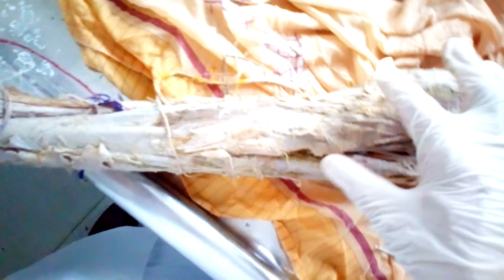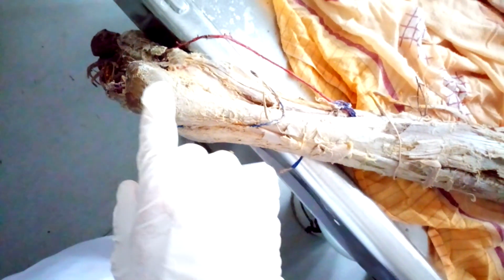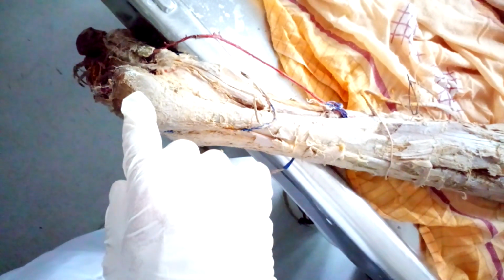Here we can see the gastrocnemius muscle, and soleus is behind. This is soleus. These muscles are connected and form the heel tendon that attaches to the heel.